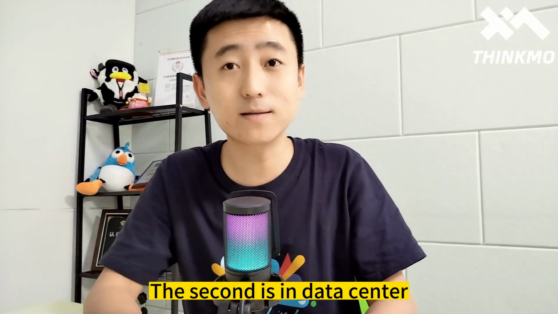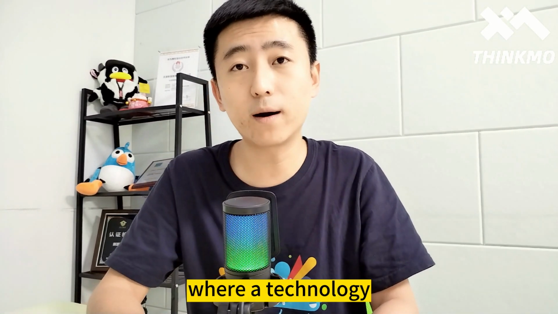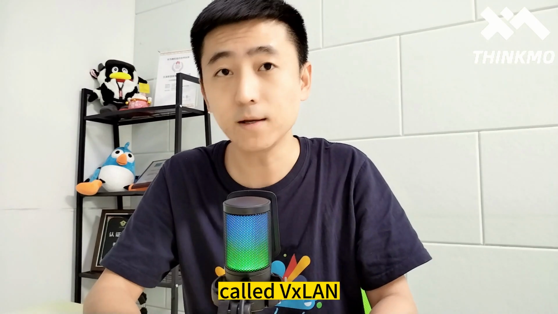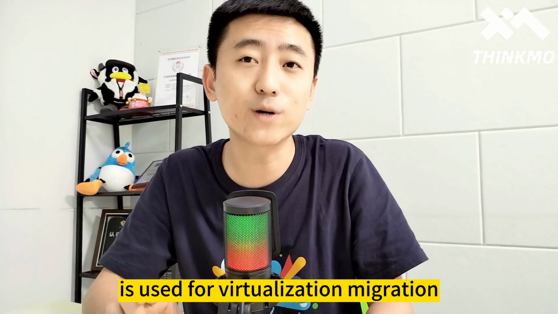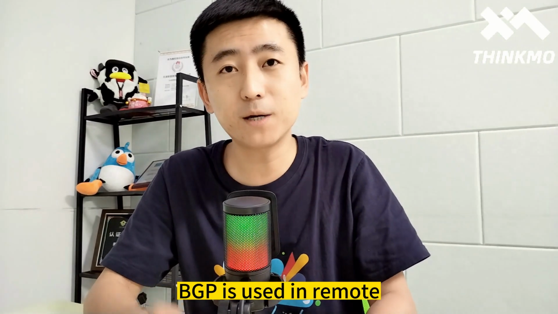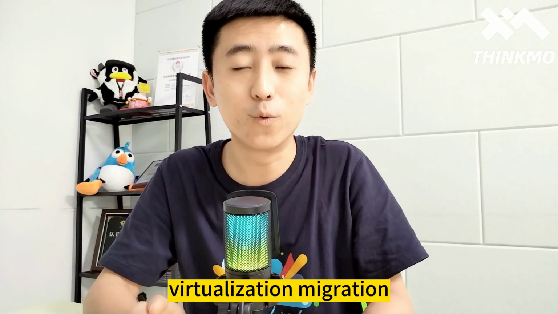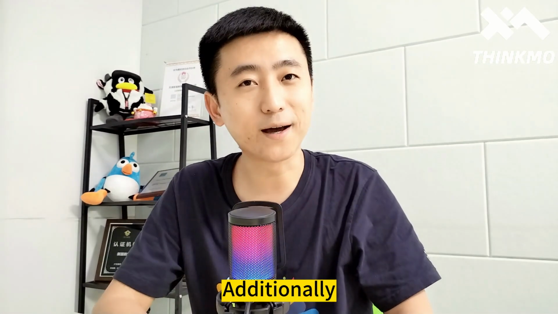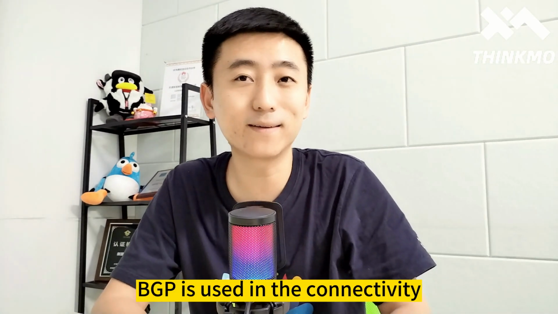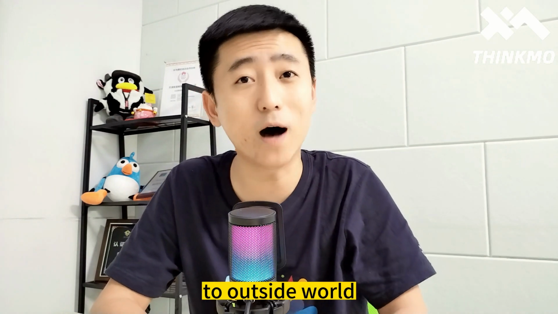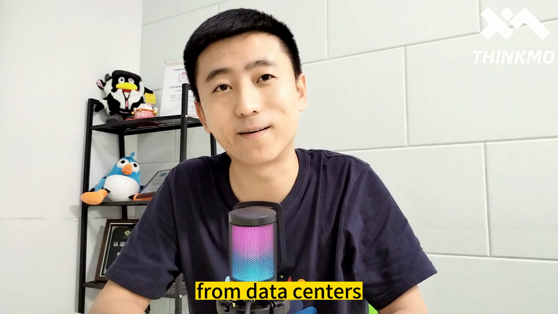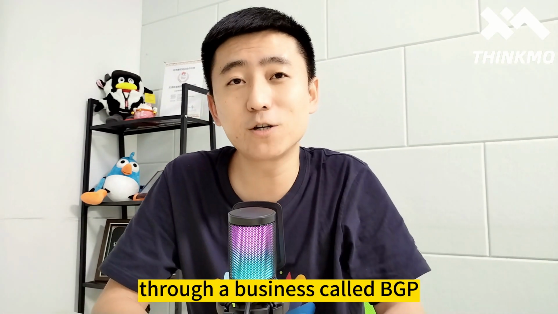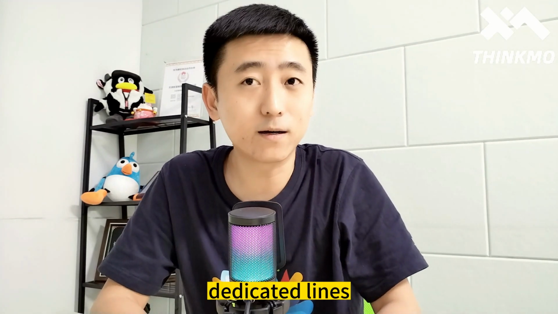The second is in data centers, where a technology called VXLAN is used for virtualization migration. BGP is used in remote virtualization migration because these centers now use virtual machines. Additionally, BGP is used in the connectivity to the outside world from these centers, so it is called BGP dedicated LANs.